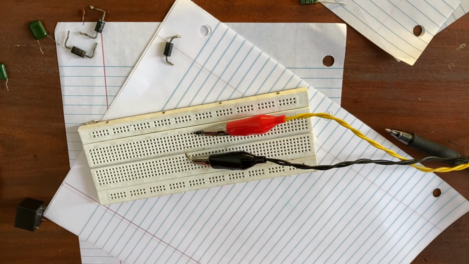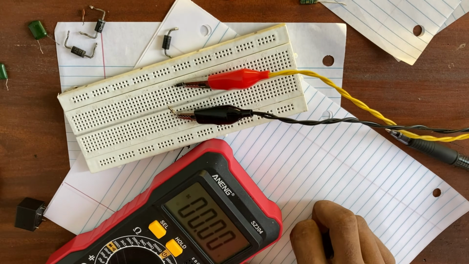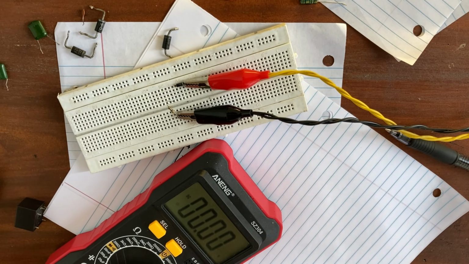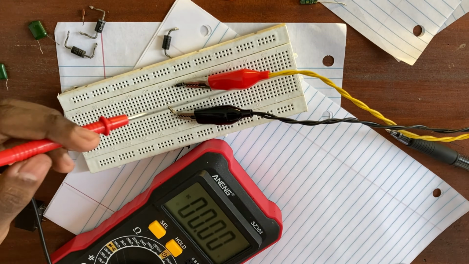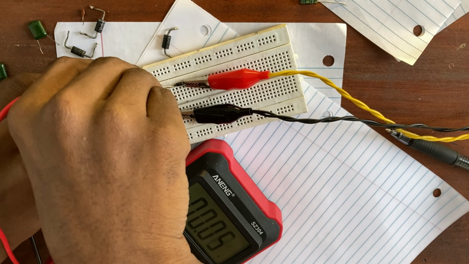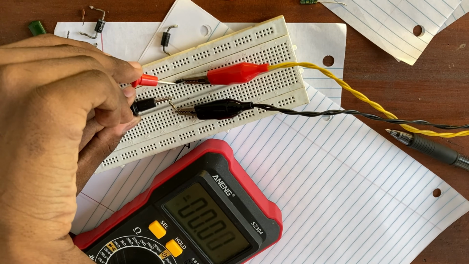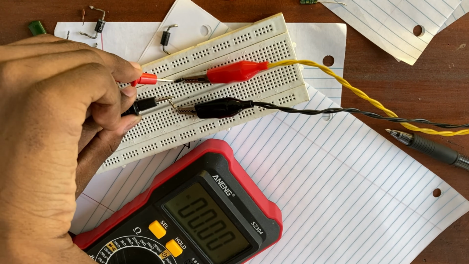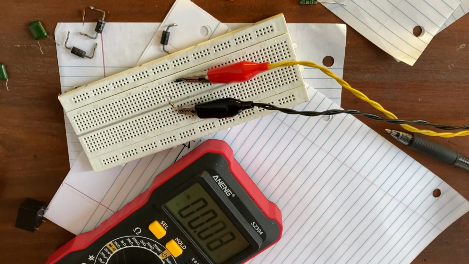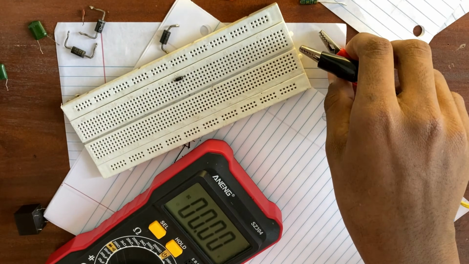So I'm going to test with the multimeter. Is there any voltage? Hope you can see the multimeter. So, 0 volts. There is a little voltage, but it's not much. Yeah, very small voltage. So this can add a reverse polarity protection to a circuit that you make.